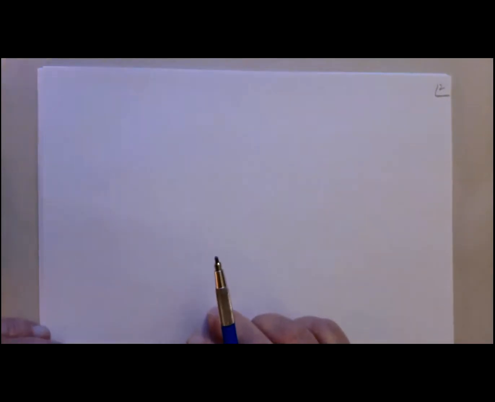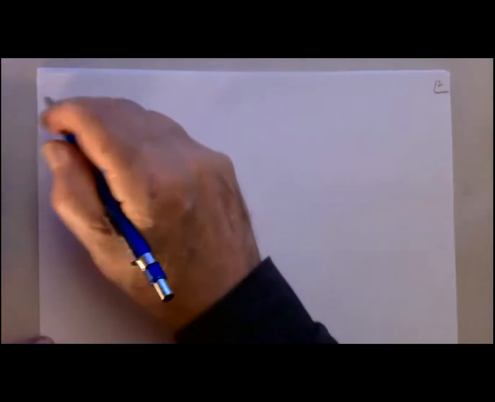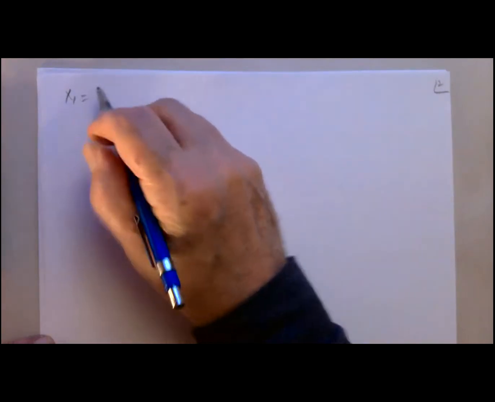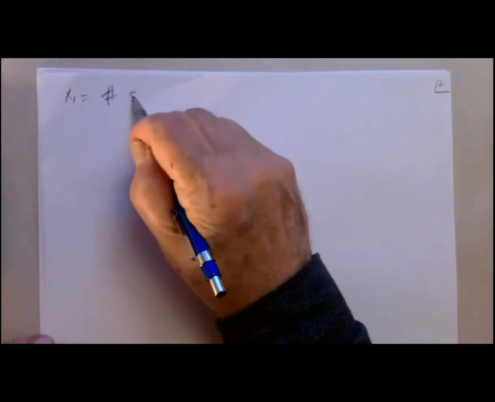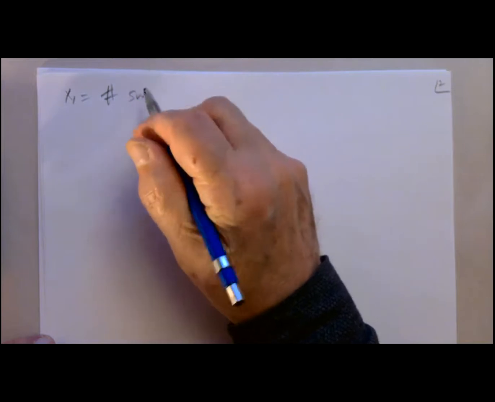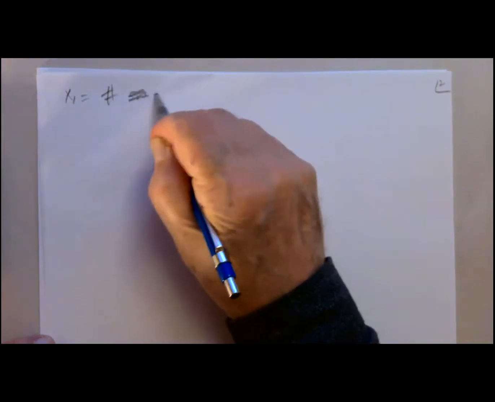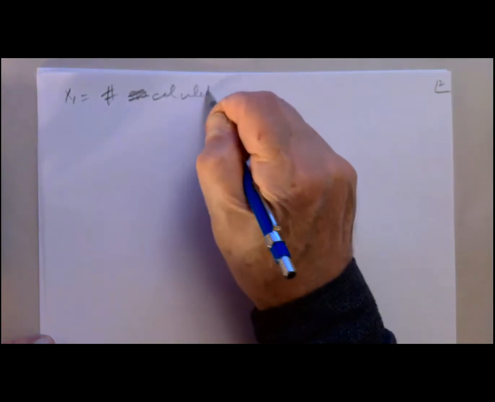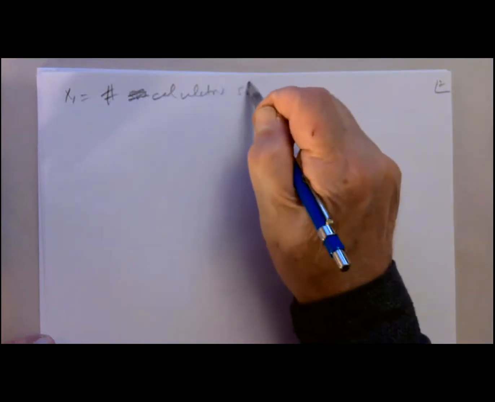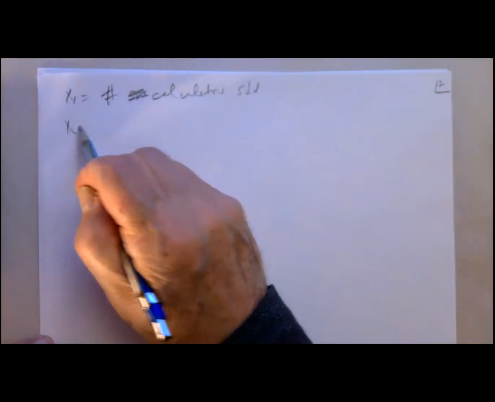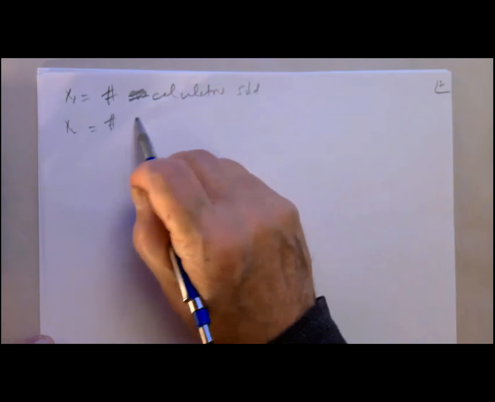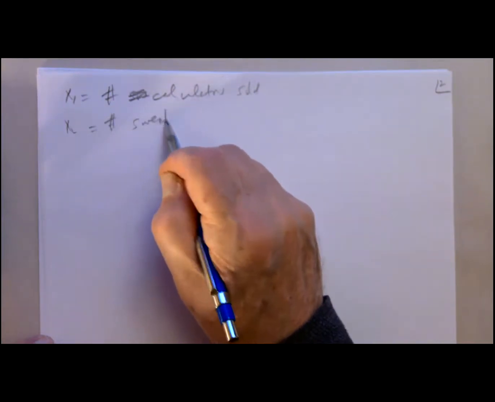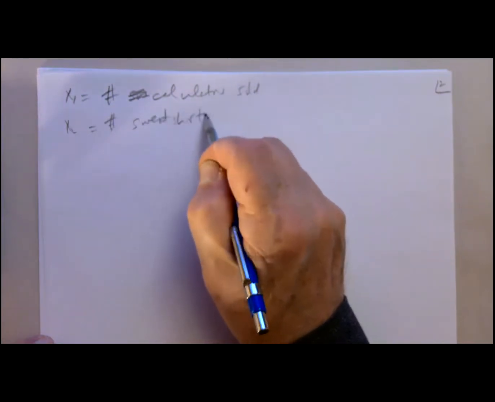So we have to formulate a linear programming model for the following problem. A store sells calculators and sweatshirts. Suppose x1 is the number of calculators sold, and x2 the number of sweatshirts sold.